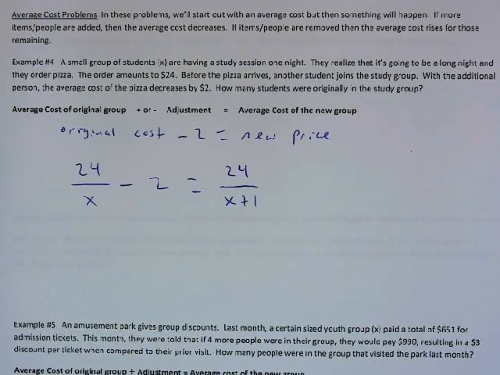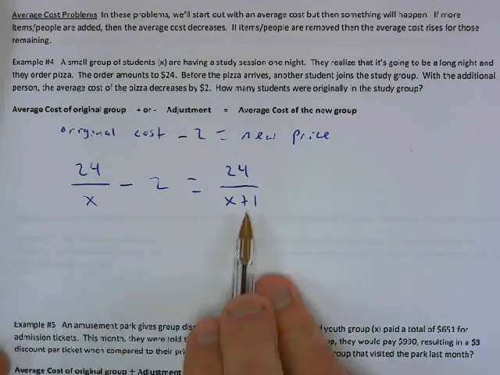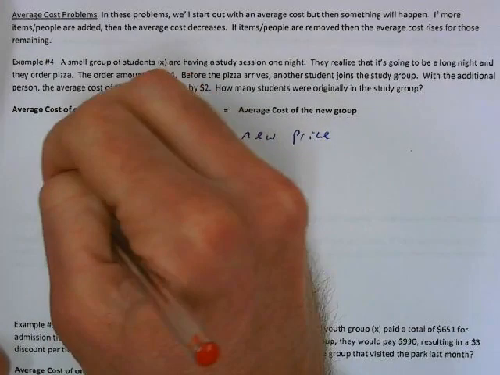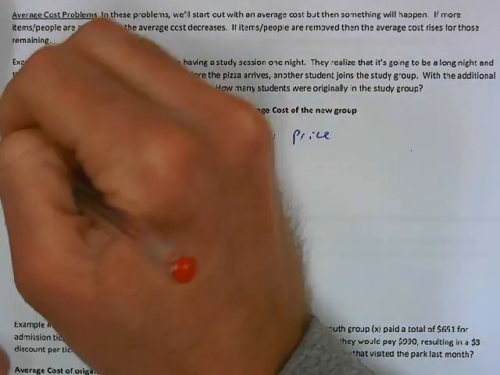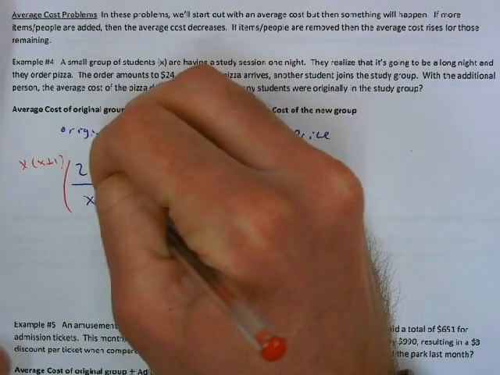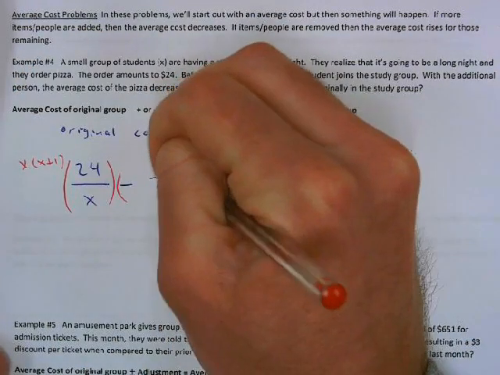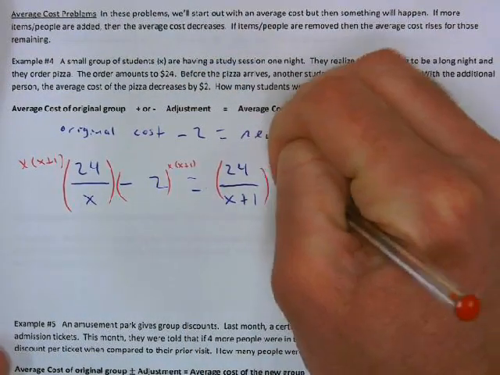All right, now that we've got the equation, we can start solving. I want to get rid of my two denominators, so I've got to multiply by X to get rid of that, and multiply by X plus 1 to get rid of that. So I want to multiply every term by X times X plus 1: the negative 2 times X times X plus 1, and X times X plus 1.